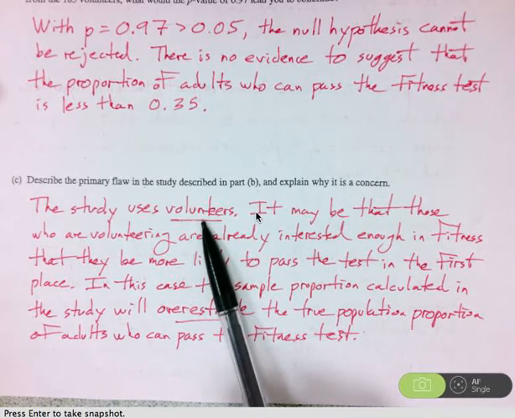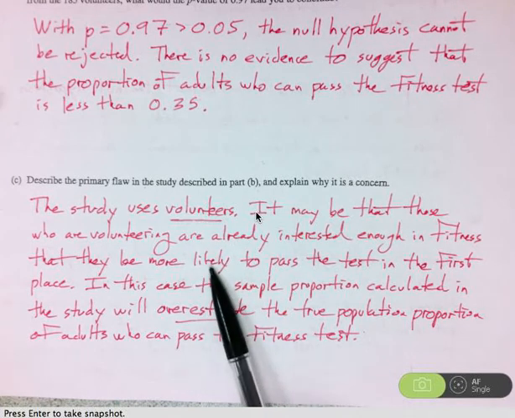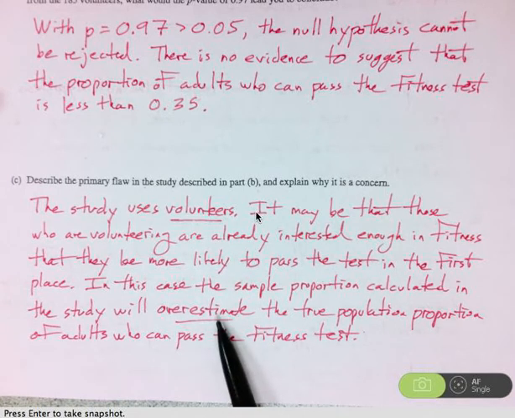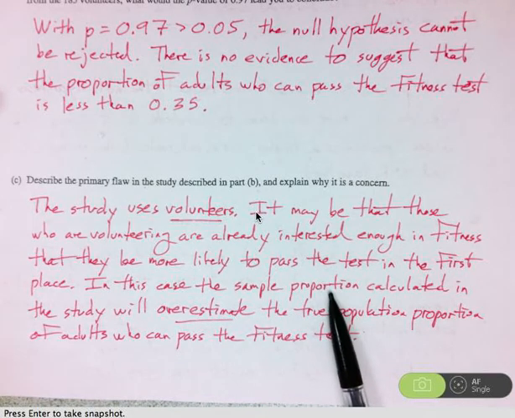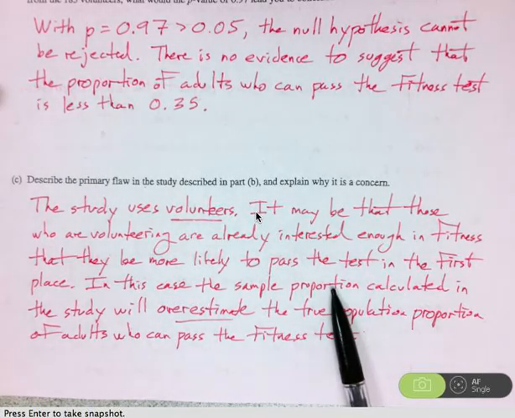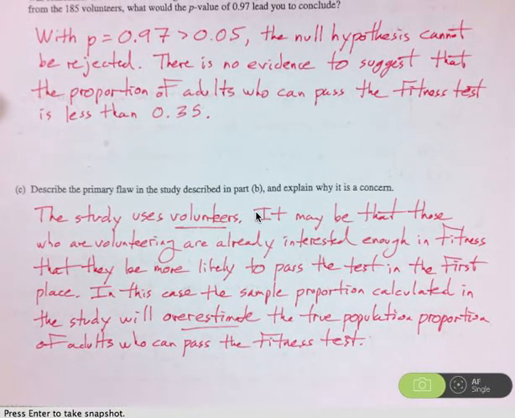So pointing out that the study uses volunteers, there's the flaw. But there are still two things left to do. You have to describe why these volunteers are different than the population in general, and you have to describe why that difference will have an effect, and you have to describe the direction of that effect, the direction on the sample proportion in comparison to what the actual population proportion may be. We have overestimated the true population proportion.